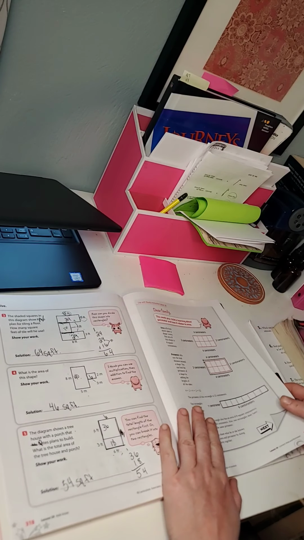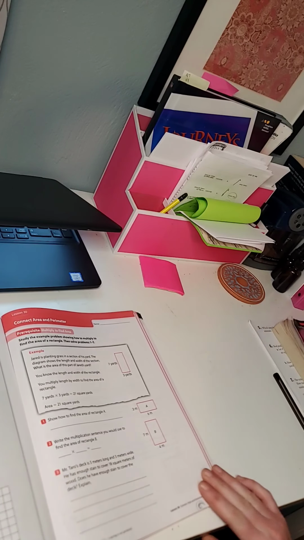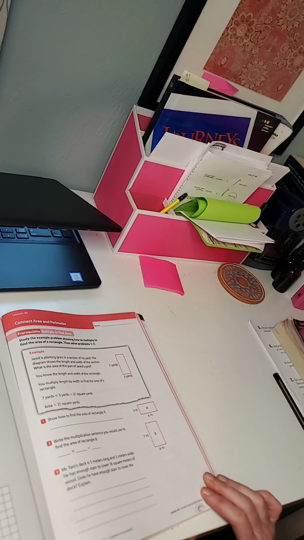So what we will be moving on to is connecting area and perimeter. That is lesson 30, and we will be doing that next week.